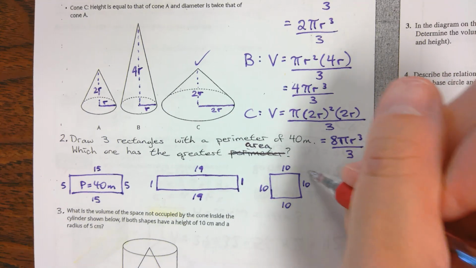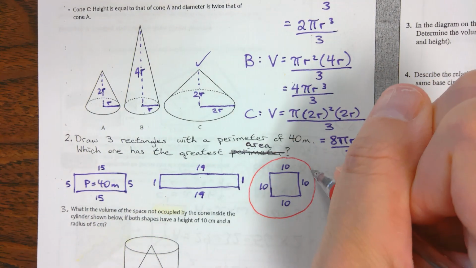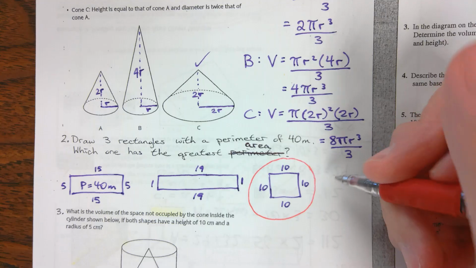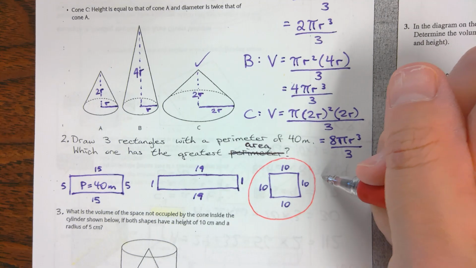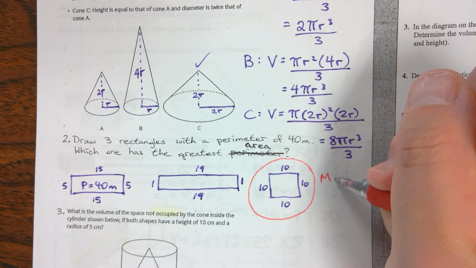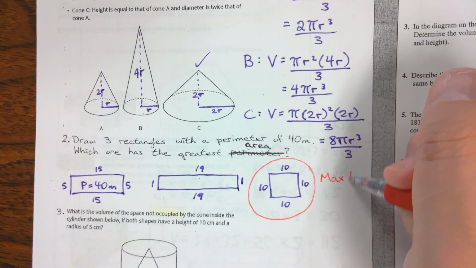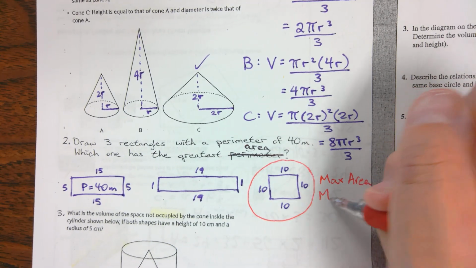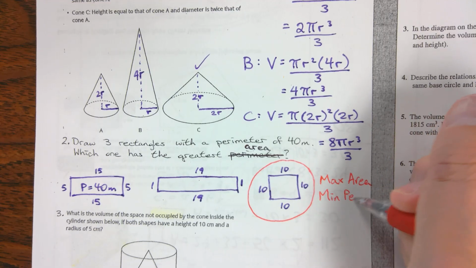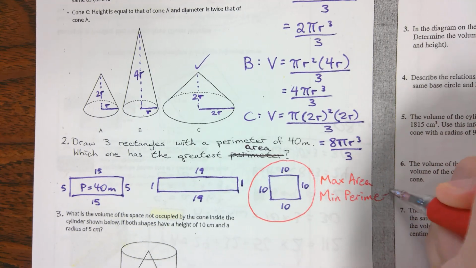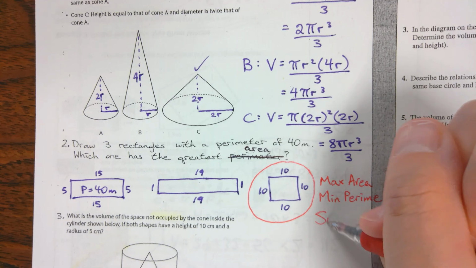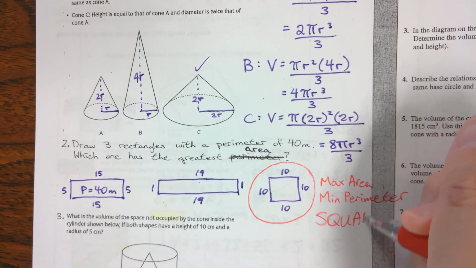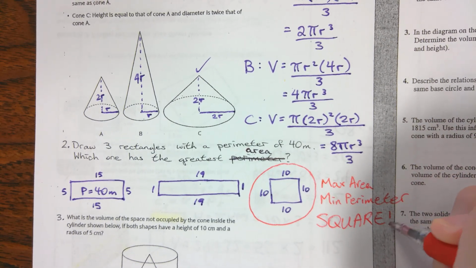The square. Yes. And if you try 10 different shapes, 100 different shapes, maximum area, minimum perimeter is always a square. I will ask this on the test.